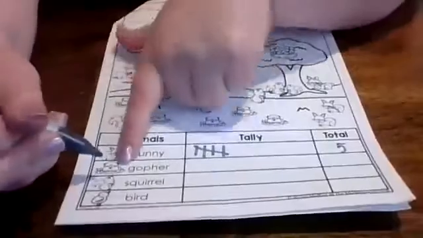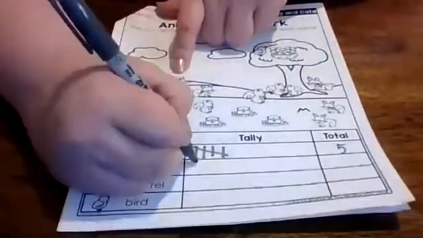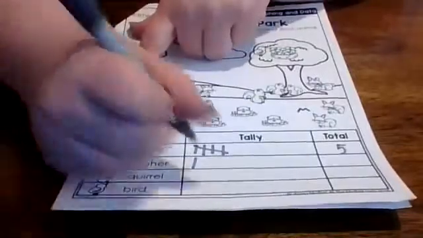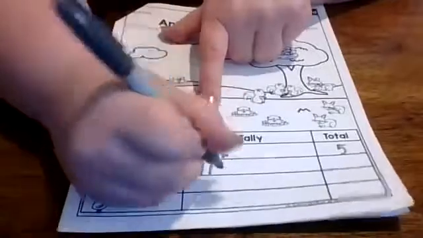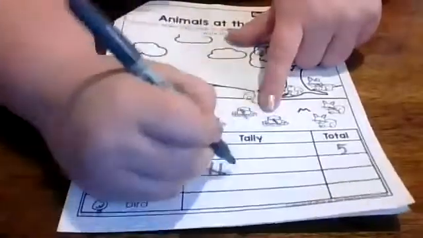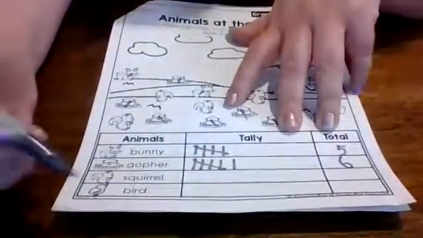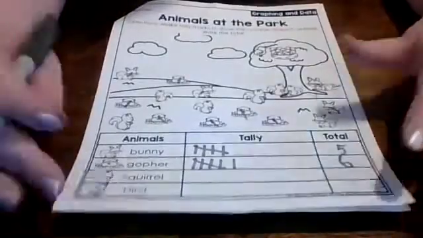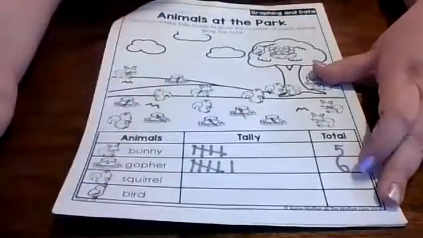Okay, now let's count the gophers. 1, 2, 3, 4, 5, 6. Total of 6. Okay, now I'm going to let you guys count the squirrel and the birds.